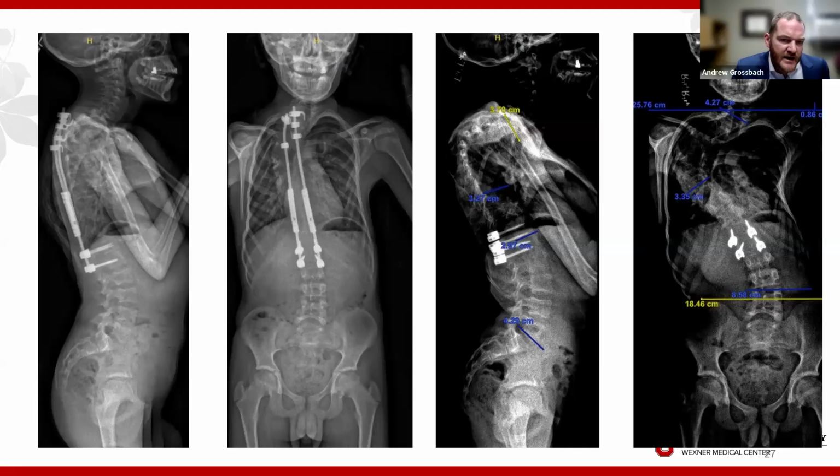So initially, he had some growing rods placed for his scoliosis. You can see those on the left, the sagittal and the AP X-rays. Those are taken out, and you can see what happened. So he kyphoses over, and you can see his upper thoracic scoliosis is pretty terrible on the right there.